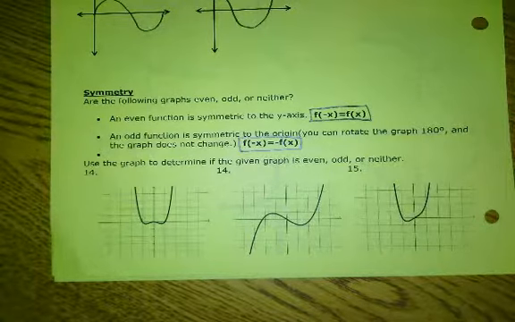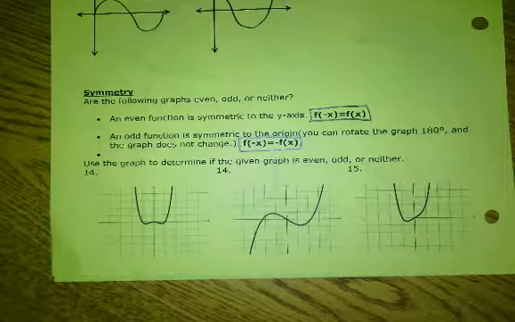So let's look at the first 14. Is that even, odd, or neither? Is it neither or neither? I don't know. Neither, neither. Whatever mood you're in.